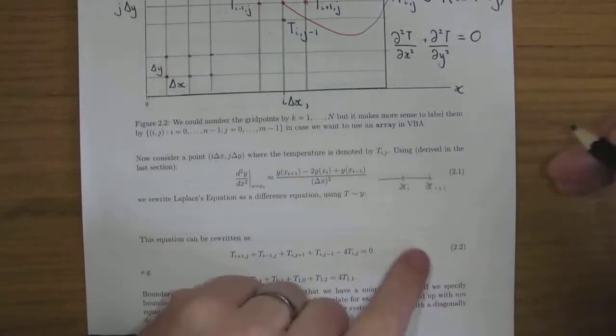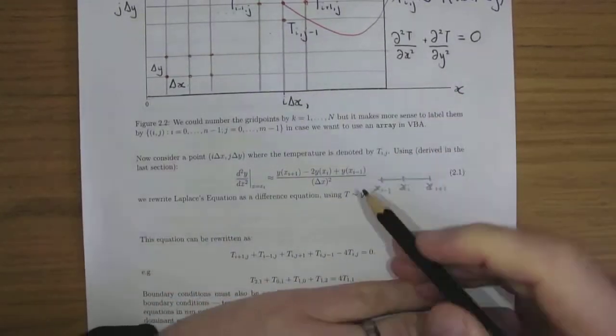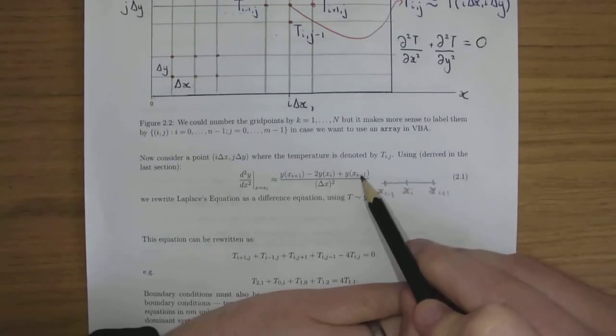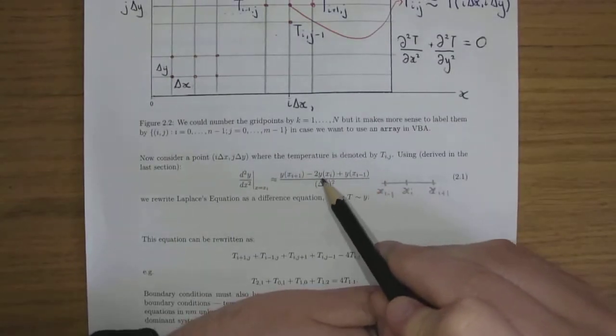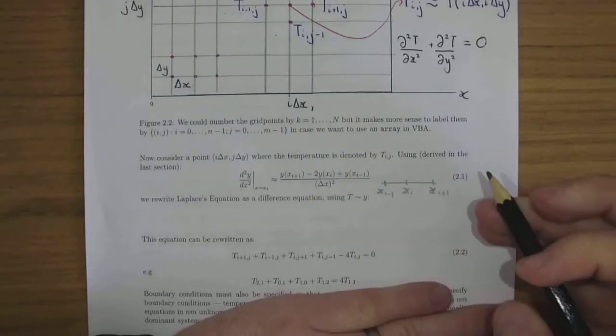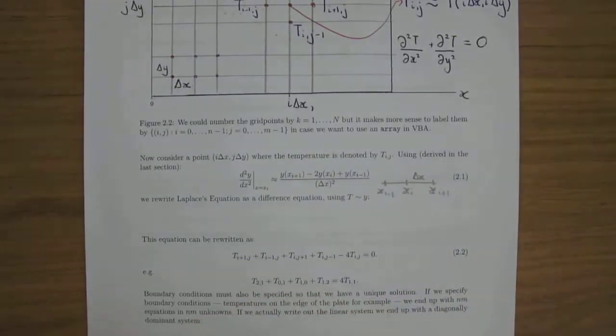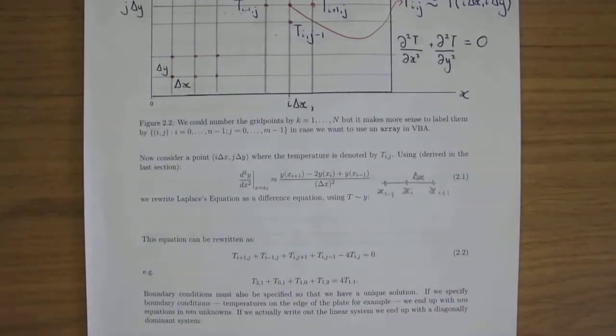So this is the next point, and then this is the previous point. And this is the value of the function at the previous point. This is the value of the function at the point you're interested in. This is the value of the function at the next point. Delta x is then the width of these little things. Okay.